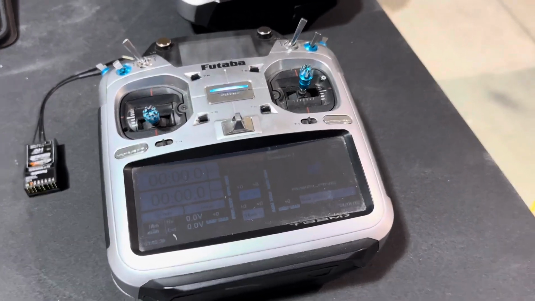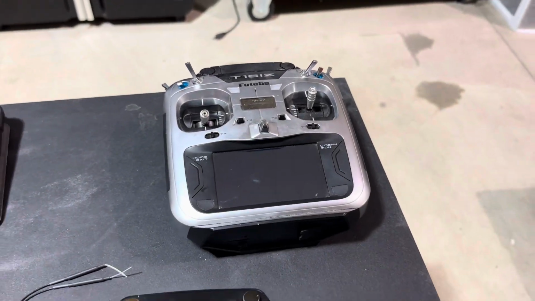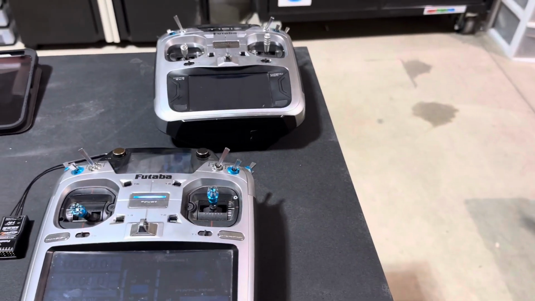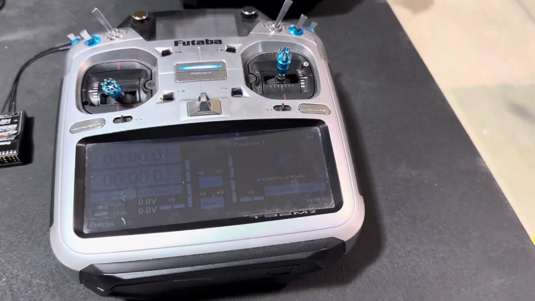And of course, anything that you really do on the 32MZ is going to be very similar to the 16IZ, 16Z, or SZ, 18SZ as well. So let's go ahead and get started.